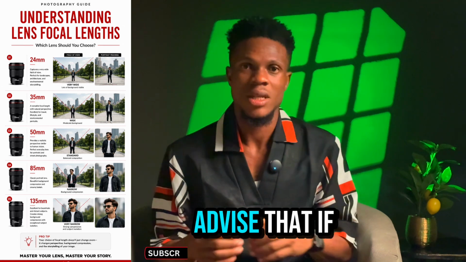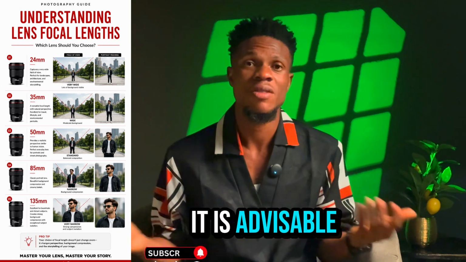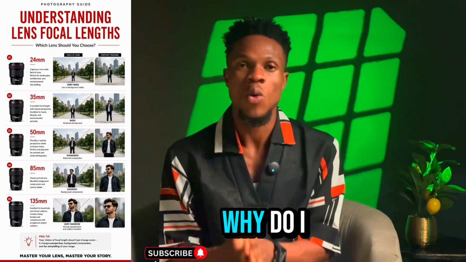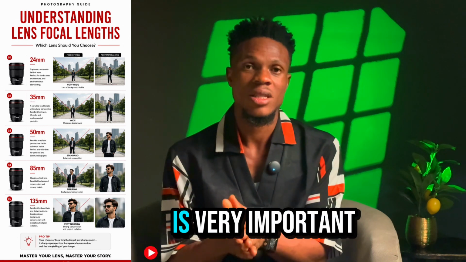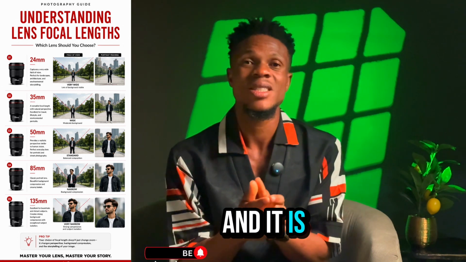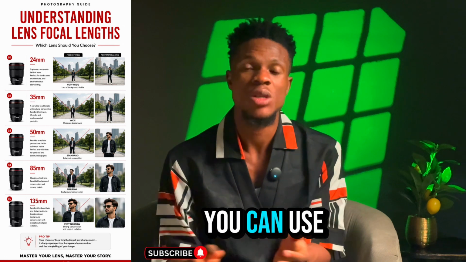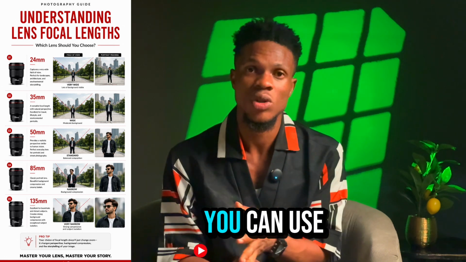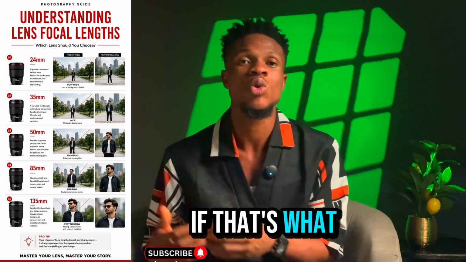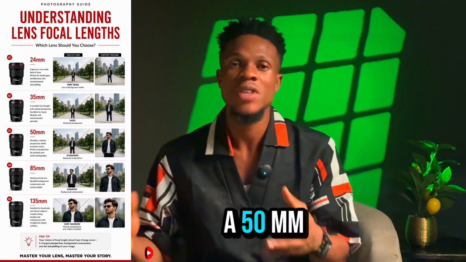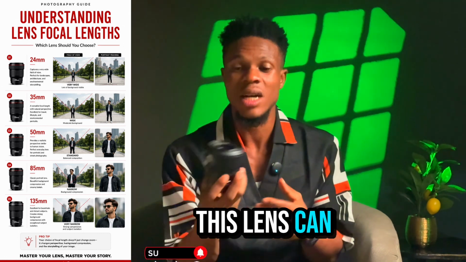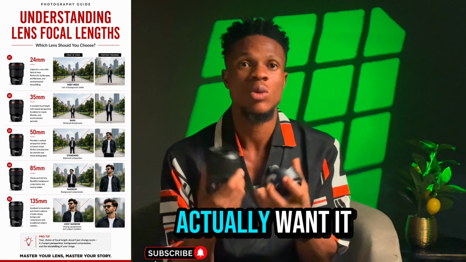So let me advise that if you are starting photography, it is advisable that you get the 50 mm lens. Why do I say this? It is very important and it is needed. You can use a 50 mm lens anywhere. You can use it to cover events, portrait shoots, and wildlife. If that's what you can afford, you can get it. The 50 mm lens, which is this lens, can do anything you actually want it to do.